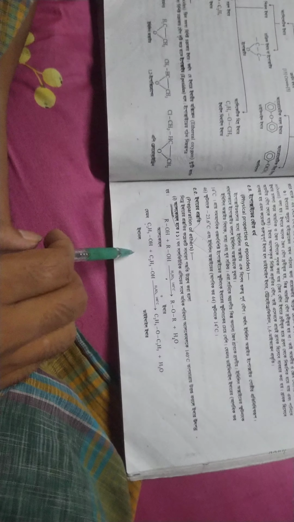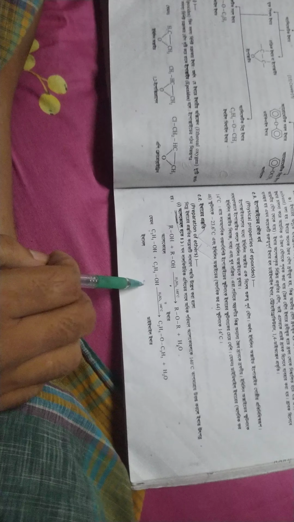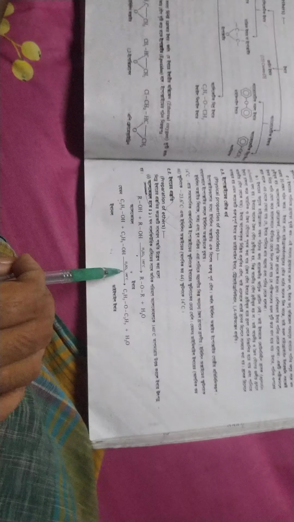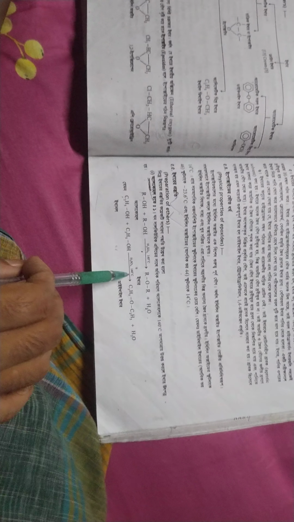This is ethanol plus this is also ethanol, sulfuric acid and 140 degrees Celsius heat, and we find diethyl ether and H2O, means water. This is the preparation of epoxide.